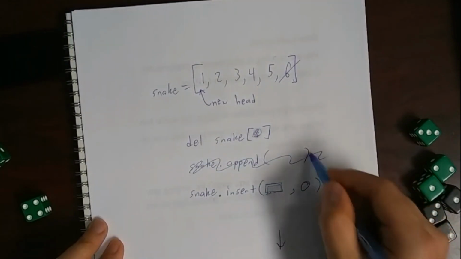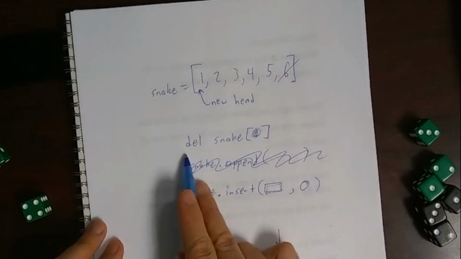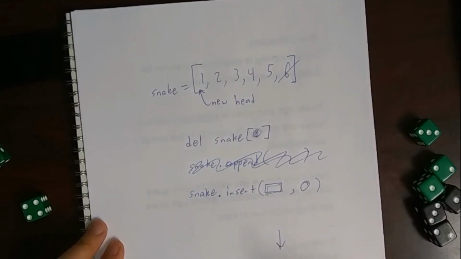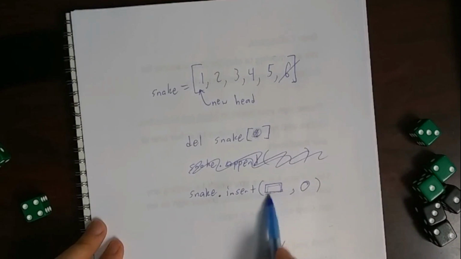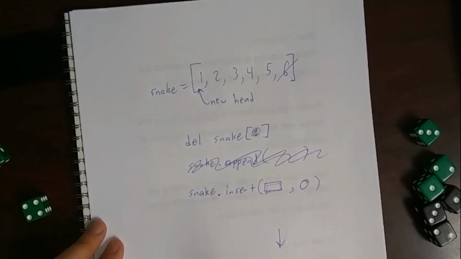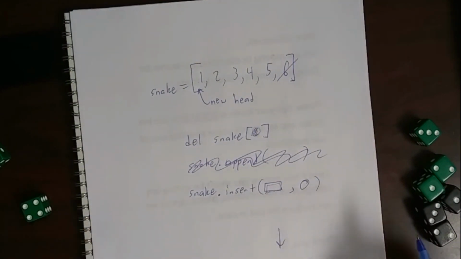This isn't actually part of it. I was just writing that as an example. These two commands are all you need to make it look like your snake is moving. Now, you have to be careful again about where you create that snake piece, but that's it. It's super simple, and I hope that helps you in creating snake.